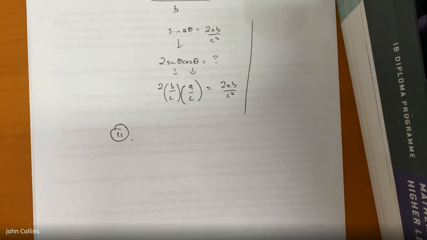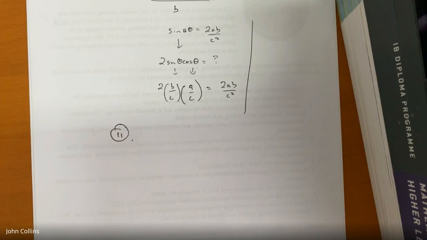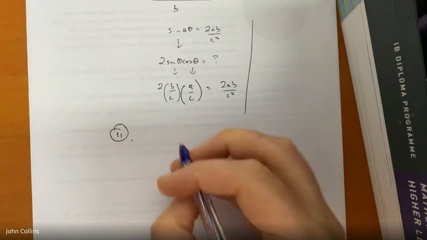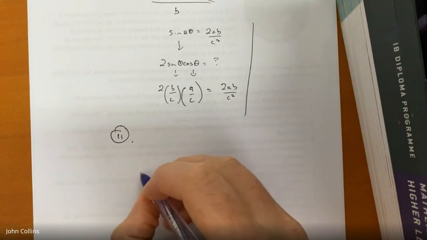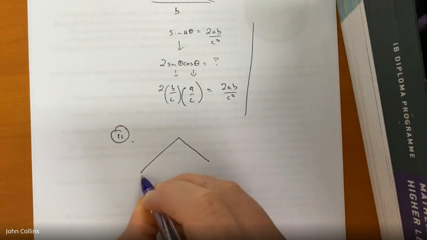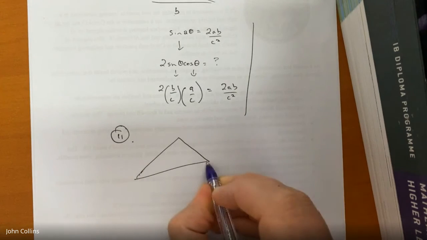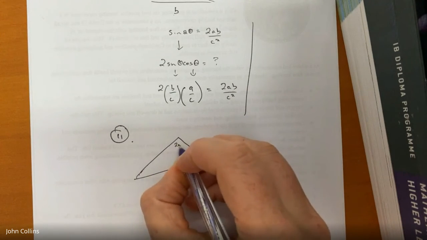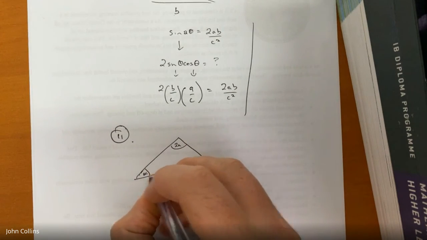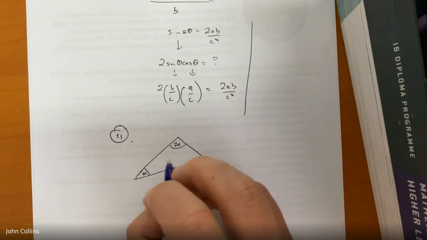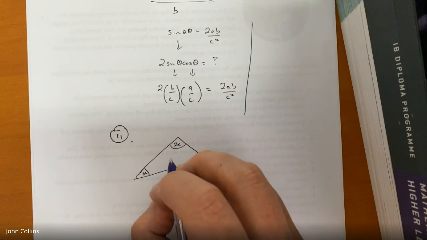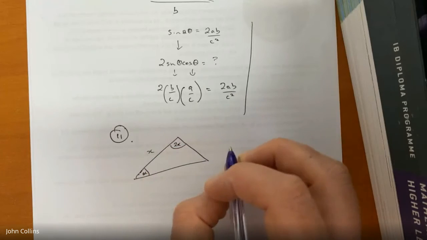I wasn't sure how to do part B on question 7. How are the other two of you? Were you okay on this, or was this a bit tricky? I'll judge by the silence that it was very easy.